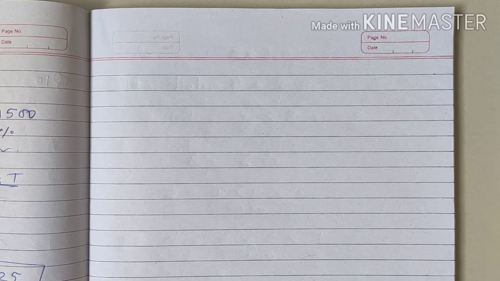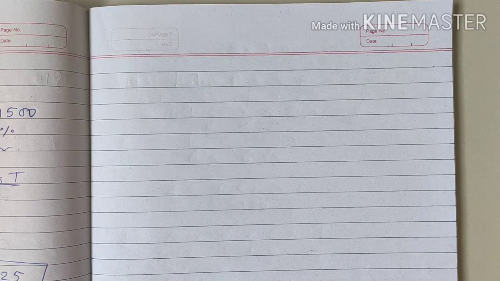Now, one of the very important notices here: exercise 9A, exercise 9B, and all the questions related to half yearly interest are omitted from the syllabus. So for assessment 2 from chapter number 9, Interest, only one exercise, exercise 9C, will be there. The remaining exercises are omitted, and the questions related to half yearly interest are also omitted from the syllabus.